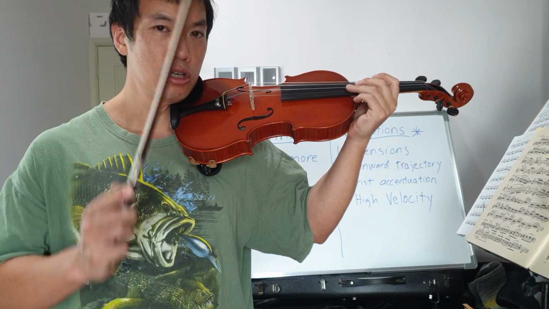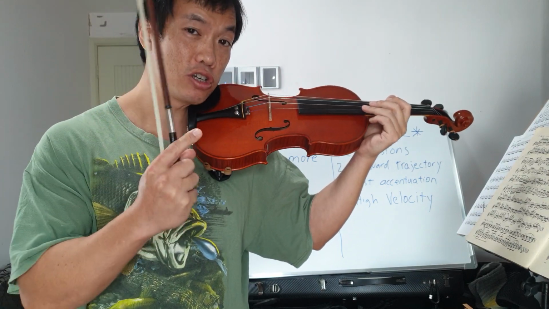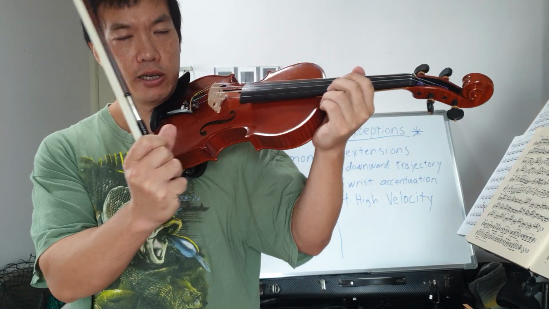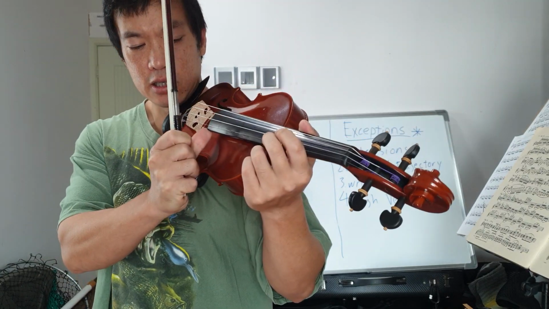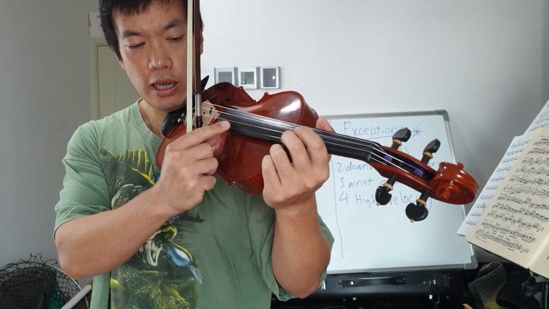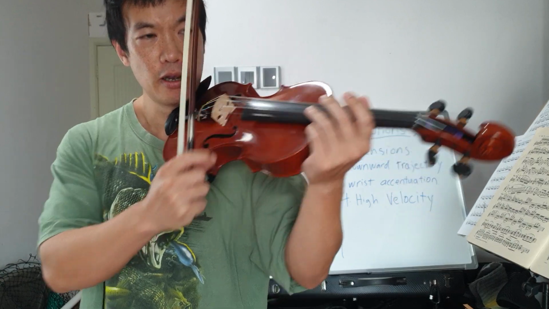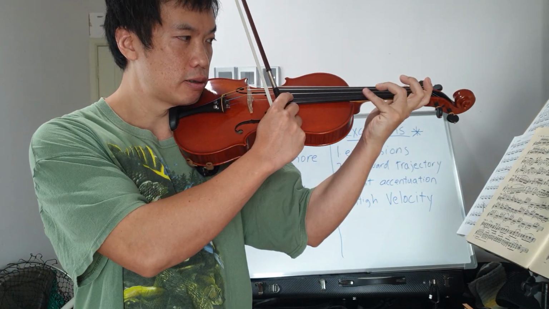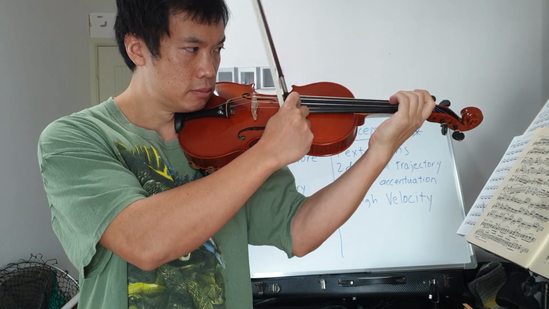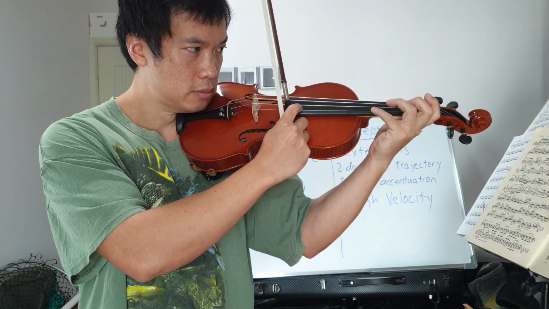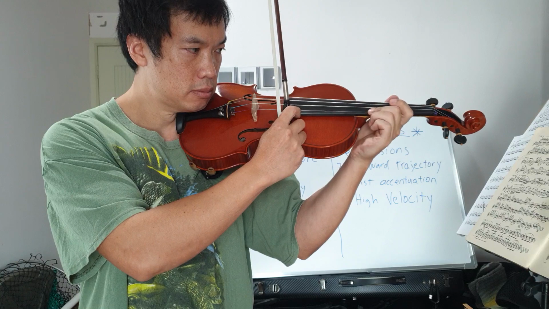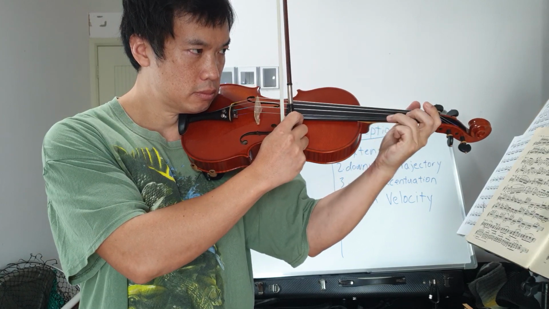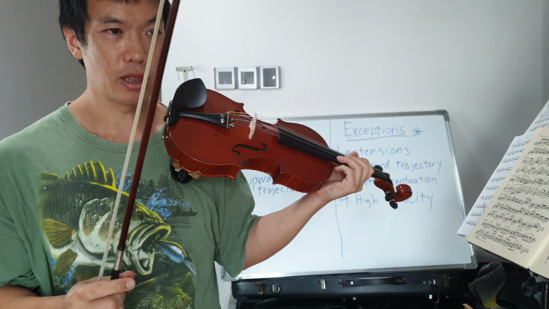So I suggest for a first step, take your right hand, put your thumb against the black fingerboard, and do pizzicato this way for all the notes you would normally use the bow for. Okay, so you end up with that.